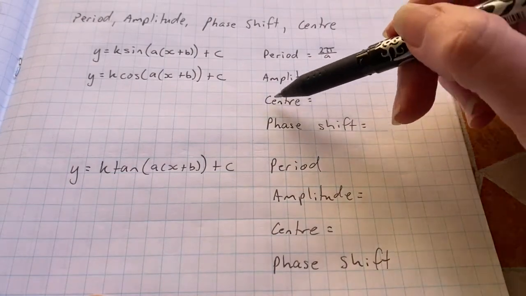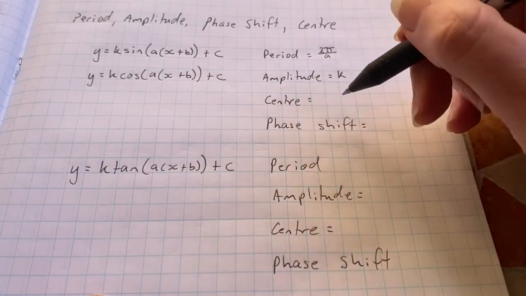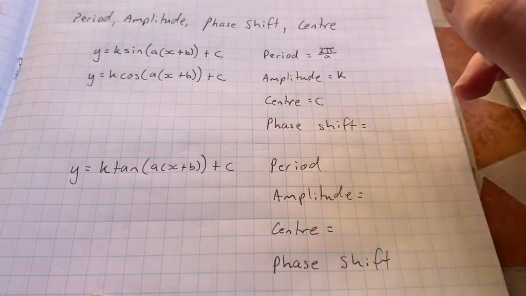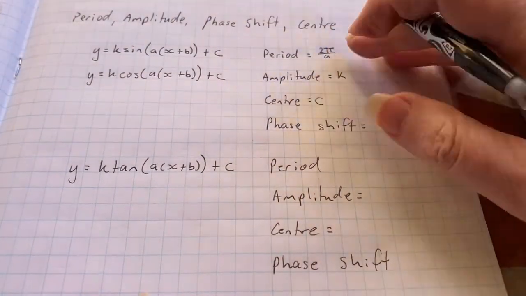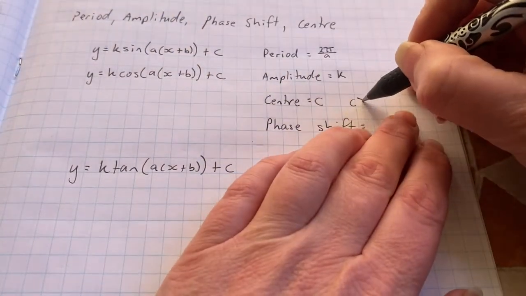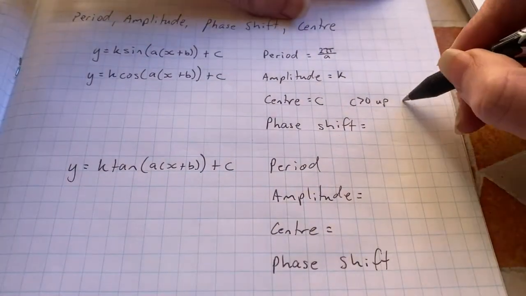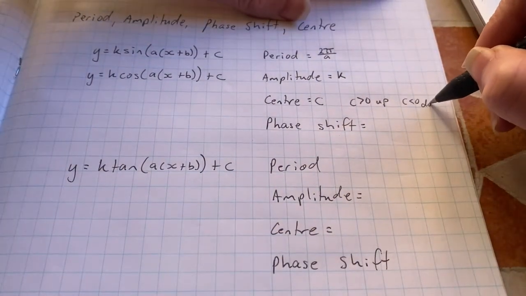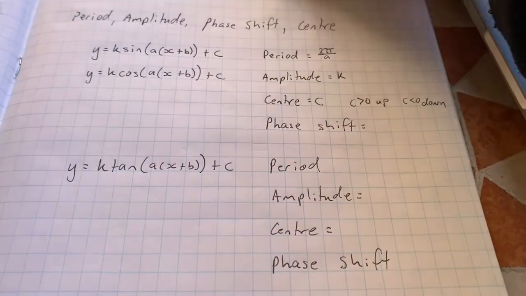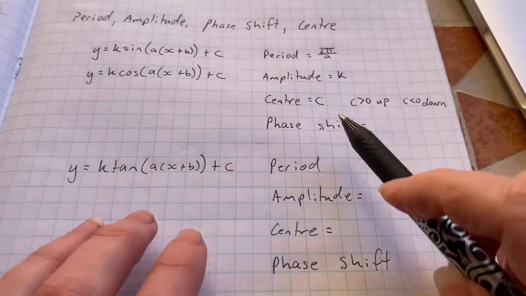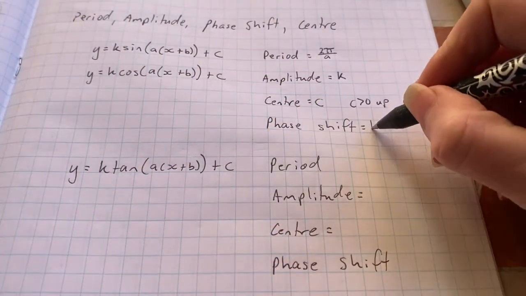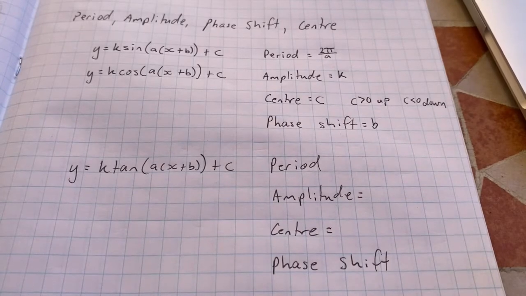The center, that's an up or down movement, and that's the c. So if c is positive, if c is greater than 0, then it's up. If c is less than 0, it's down. So that's an up or a down shift. The phase shift is your b, right or left, as already mentioned.